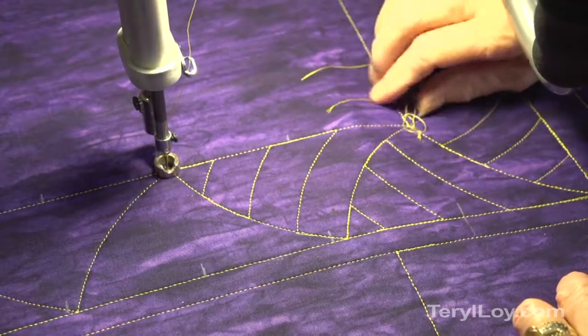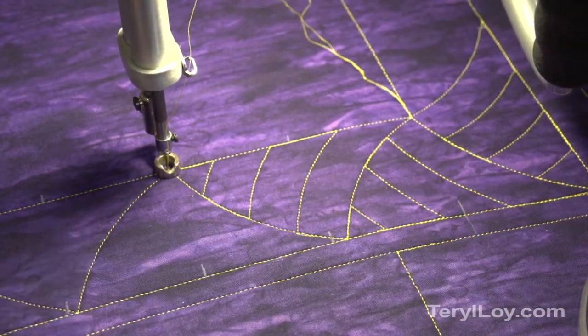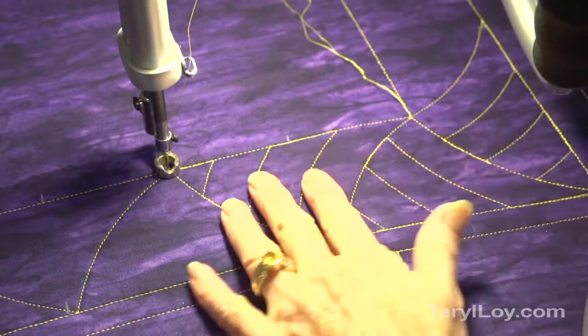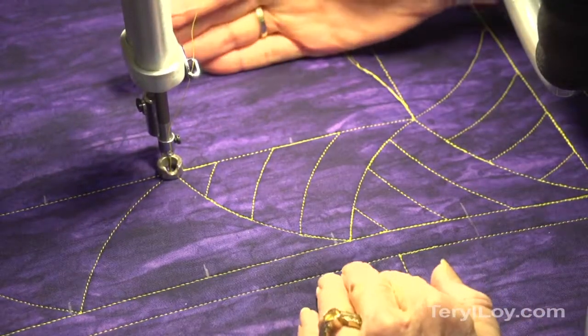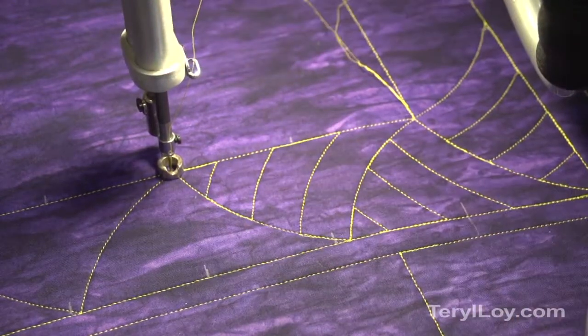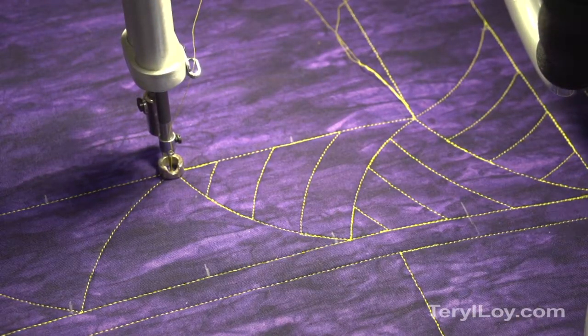And you can see the process from there. I'm sure you would continue down. And these are pretty far apart, but that's really cute. You could picture this like maybe in a 6-inch border with this spacing. It would make a wonderful border on a quilt.